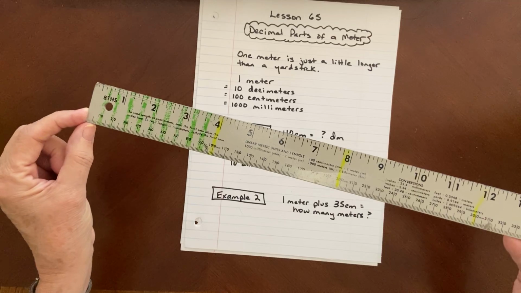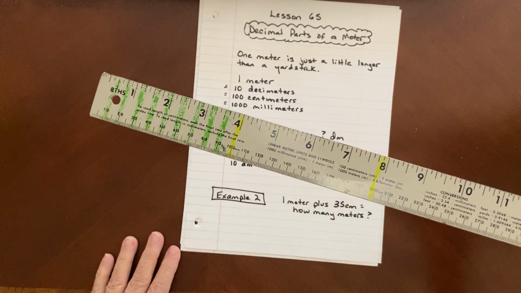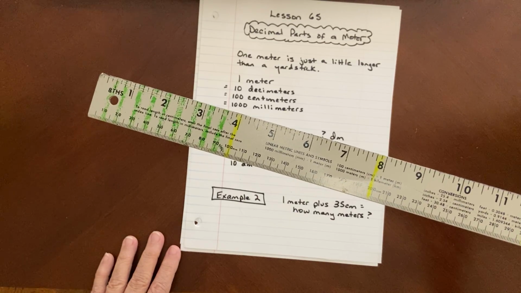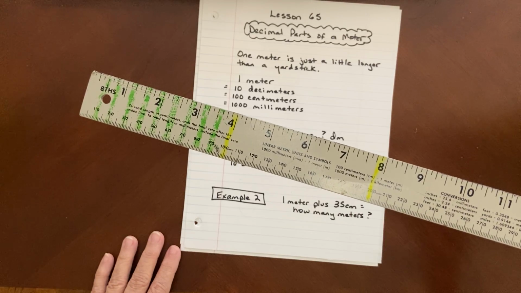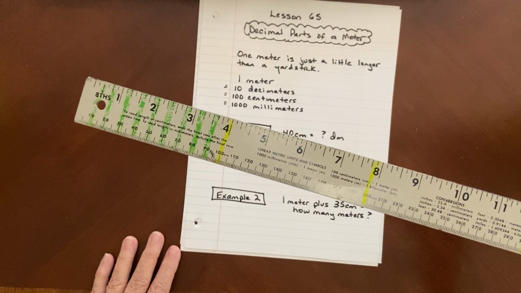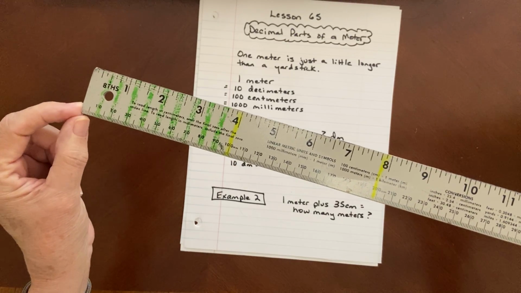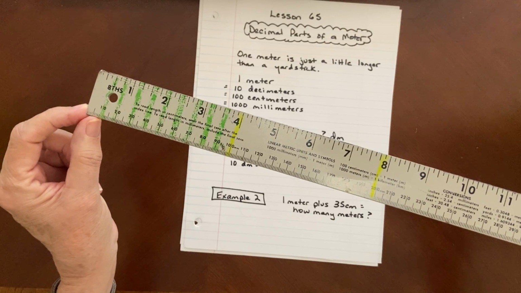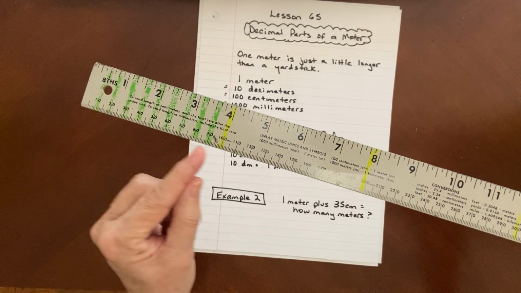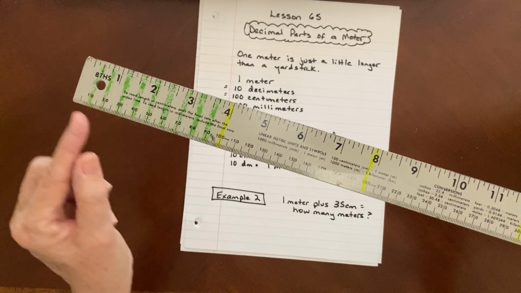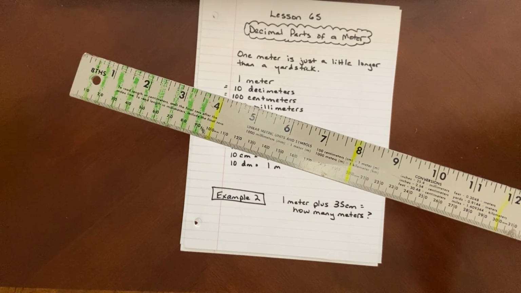And then I noticed that this is divided even smaller than centimeters. This is divided into millimeters. So millimeters are about maybe the width of a paper clip, or a tiny piece of spaghetti, or something really small. So there are 10 millimeters in a centimeter. There are 100 millimeters in a decimeter, and there are 1,000 millimeters in a meter.